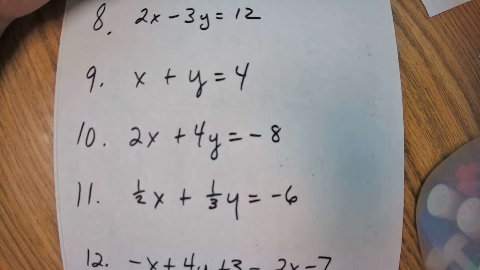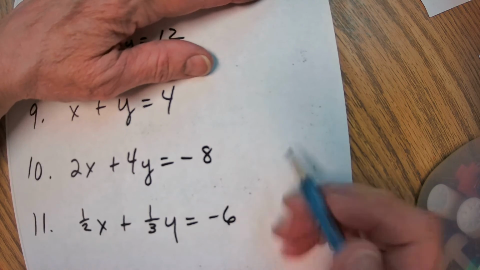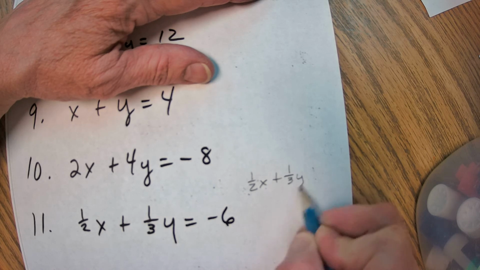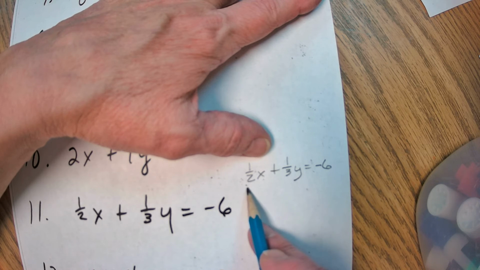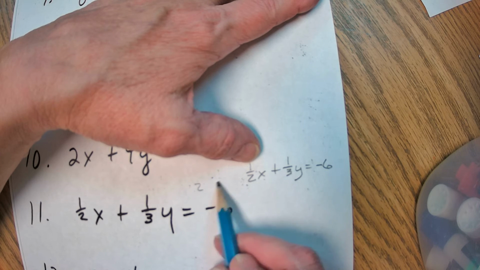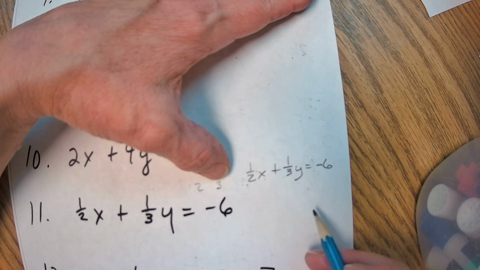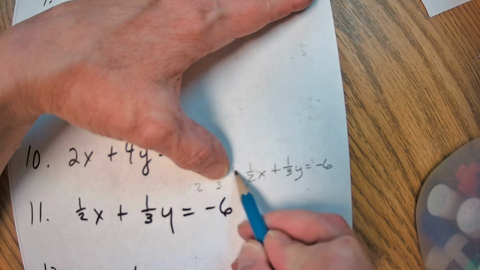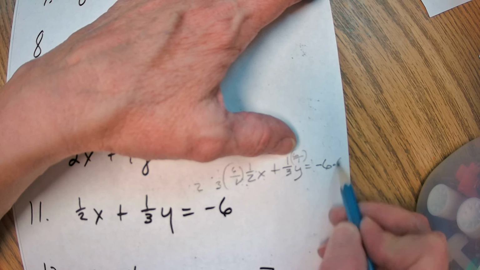Let's see, what do we want to do on the backside? Oh yeah, let's do the one with fractions, because you guys love fractions, right? All right, I'm going to show you a trick on how to get rid of fractions. If I look at my two denominators, 2 and 3, I want to think of a multiple that 2 and 3 will both go into. Well, the first multiple I can think of is 6. So I'm going to multiply every single term by 6.